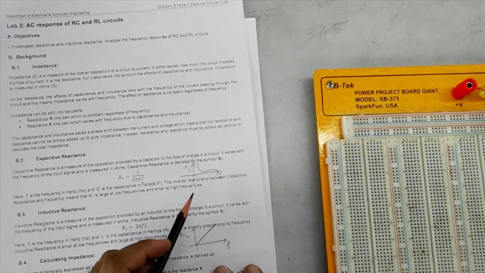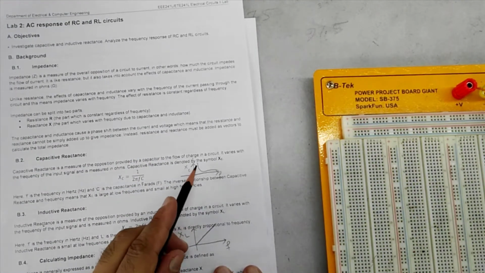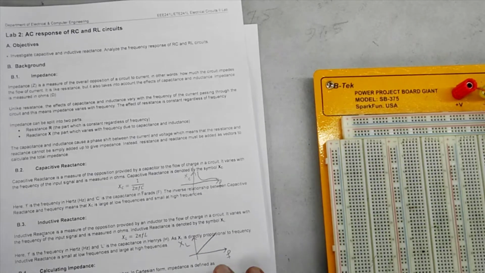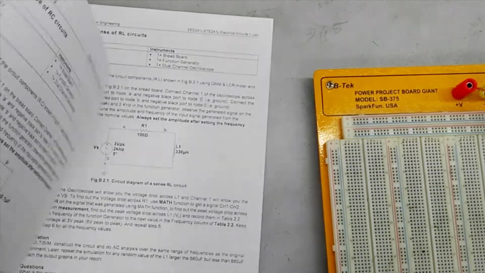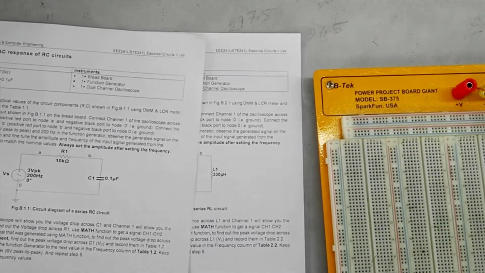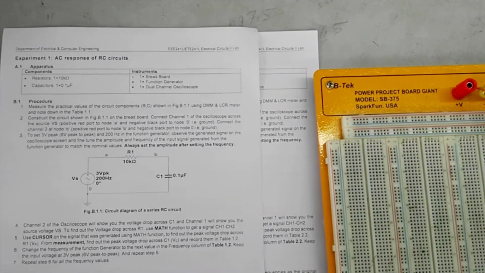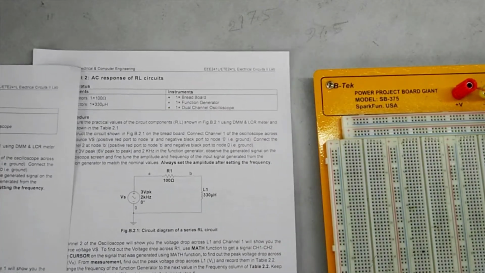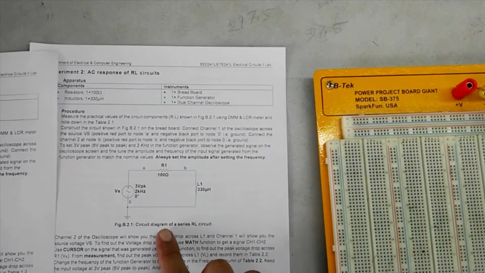So as frequency increases, the reactance of a capacitance decreases, and as frequency increases, the reactance of an inductor increases. We'll investigate this property by implementing these circuits. We'll look at one experiment for RC, and another experiment for RL.